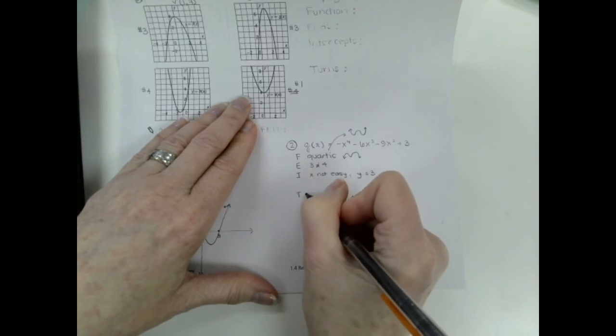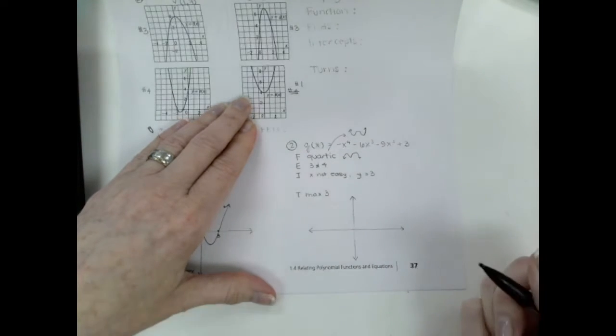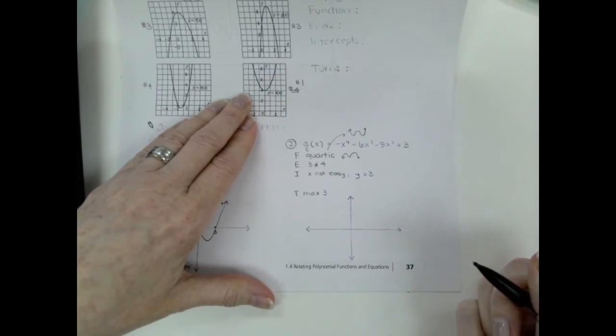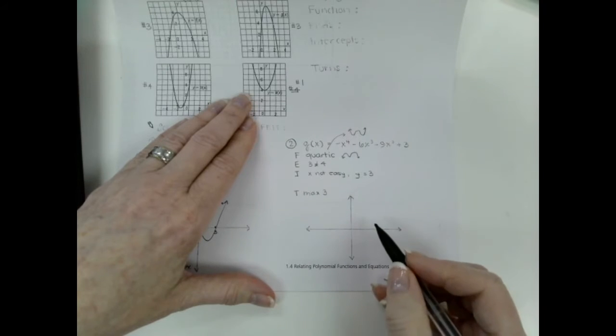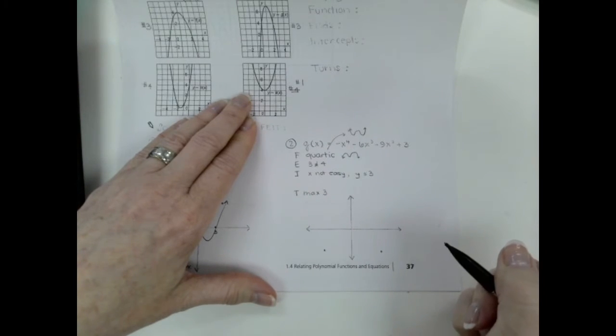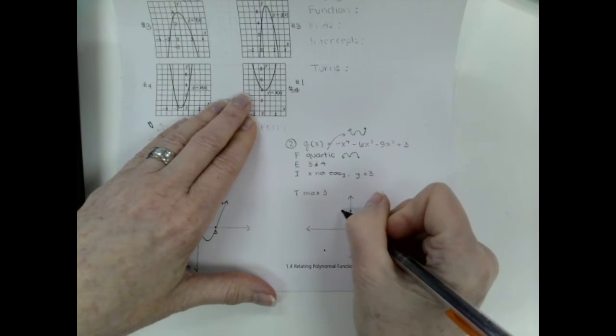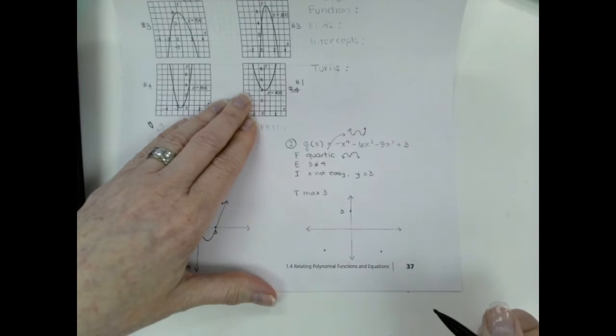Number of turns, I have a maximum of 3 turns. So now let's put it on the scrappy graph. I've got starting and ending. X is not easy. Y-intercept of 3. Maximum of 3 turns.